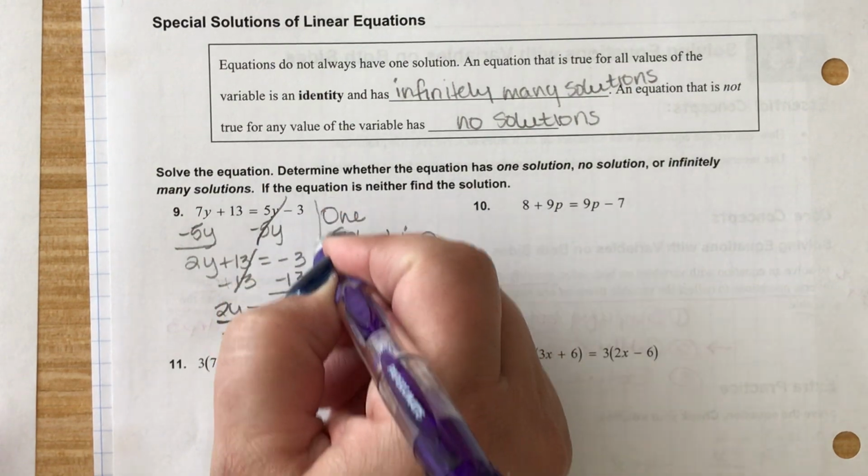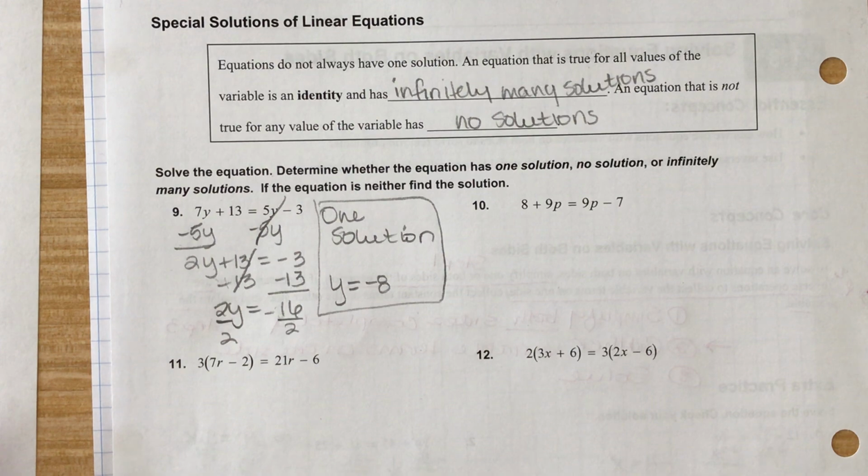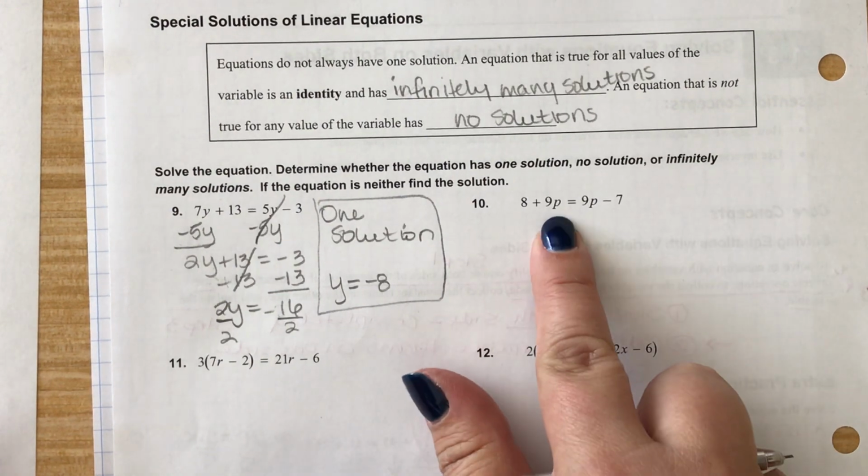And that solution is y equals -8. That is the one solution that makes that statement true. So we're okay. Let me make sure. Yeah, that looks good. Now let's try this one.